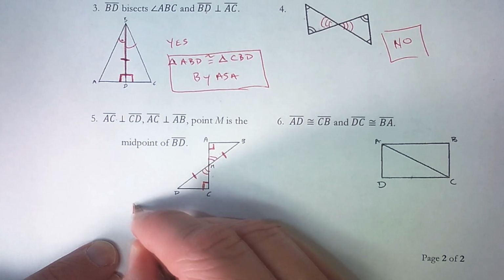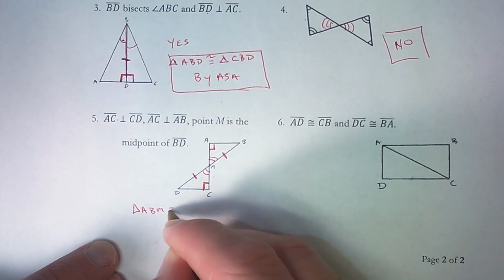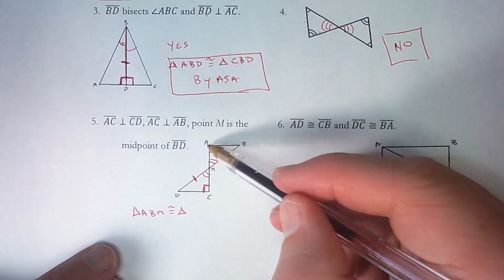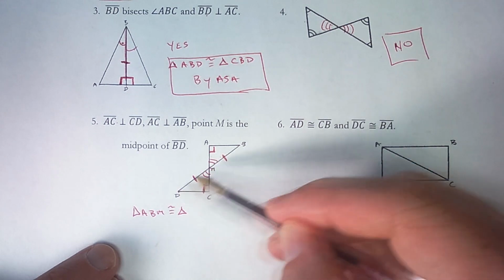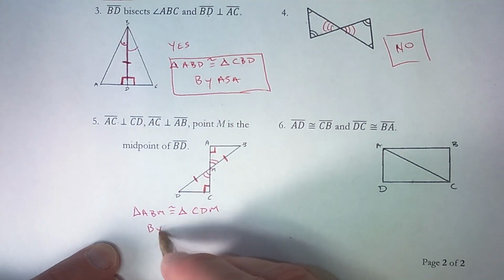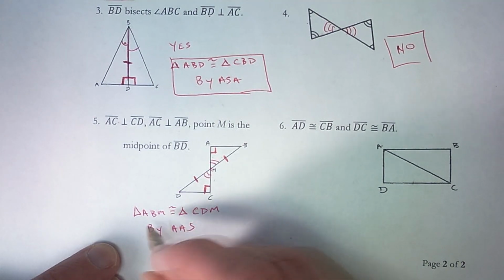So I can say triangle ABM is congruent to triangle. Now I need to get corresponding order. So I have ABM, CDM. And that is by angle, angle, side.